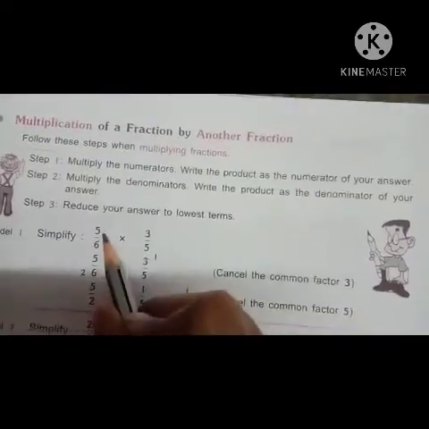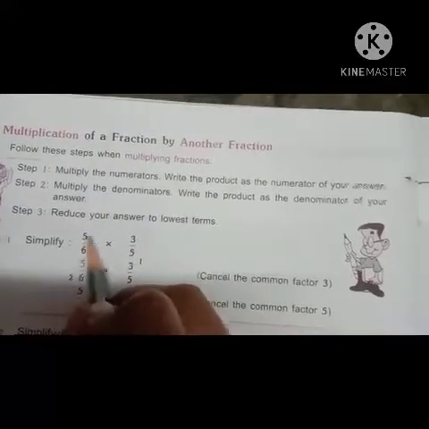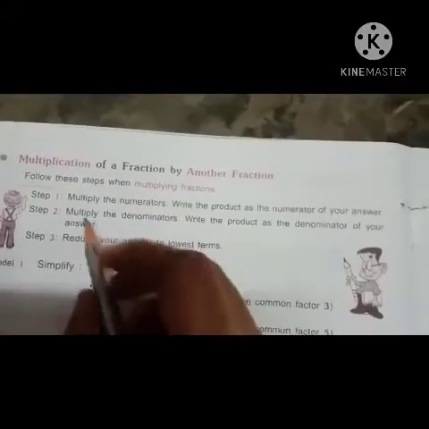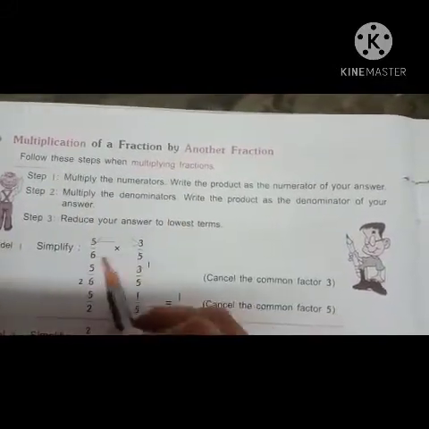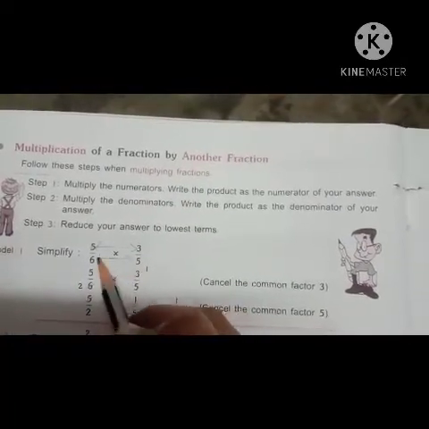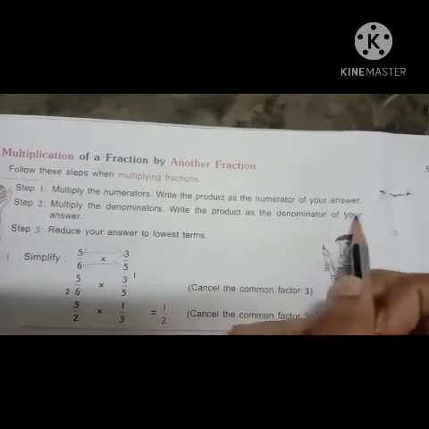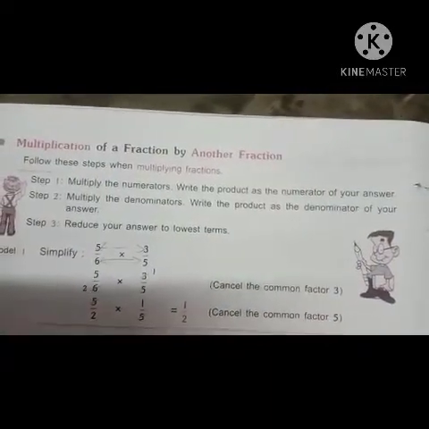Here see, for example, we are taking 5 by 6 into 3 by 5. First we have to multiply these two numbers. Which numbers? These two numerators. Next, see, multiply the denominators. Again we have to multiply these denominators. Write the product as the denominator of your answer.